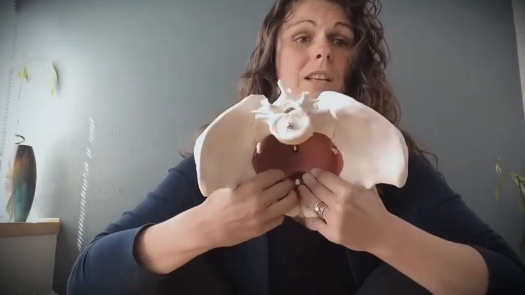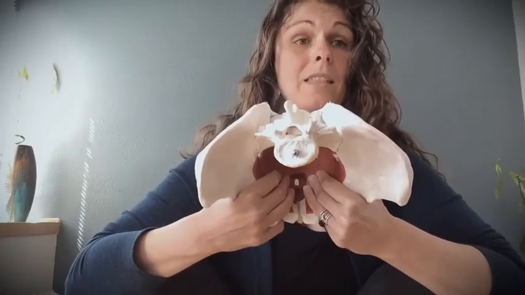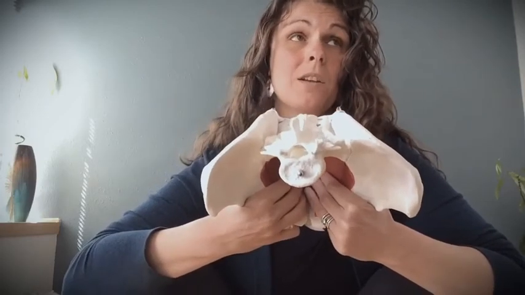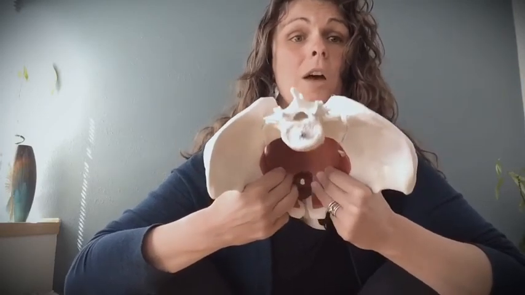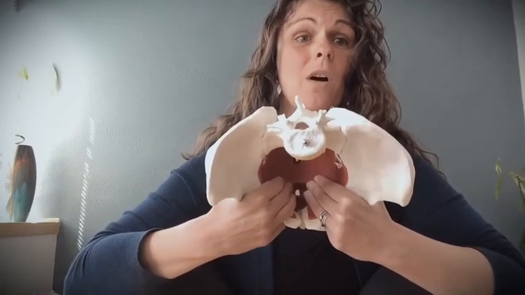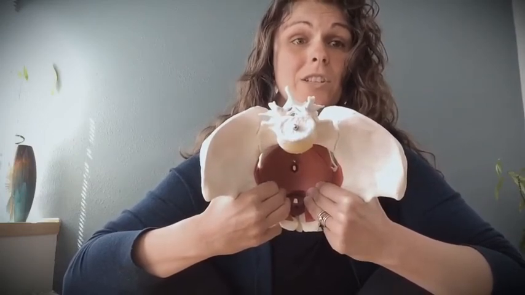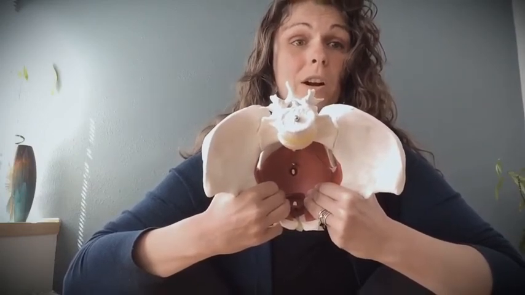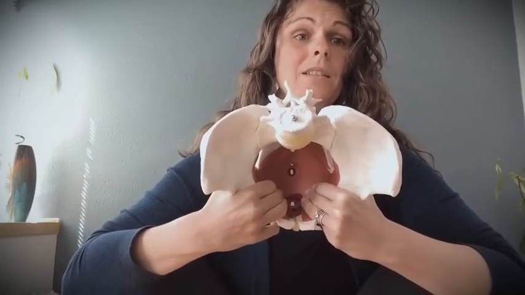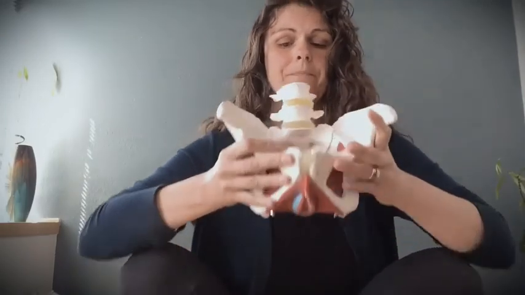Really interesting, 6 to 8 weeks after labor and delivery, the vagina actually returns to its pre-pregnancy and delivery size, but the urogenital hiatus does not. And so oftentimes this hiatus is a little bit larger once you are postpartum, and obviously having more of a gap there is not ideal for supporting the bladder and the uterus.